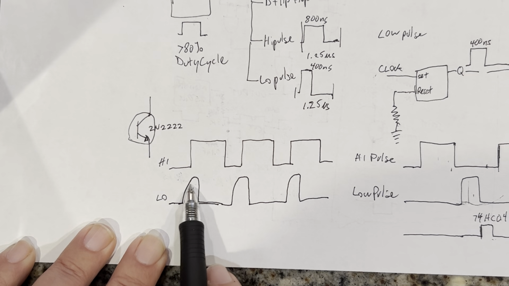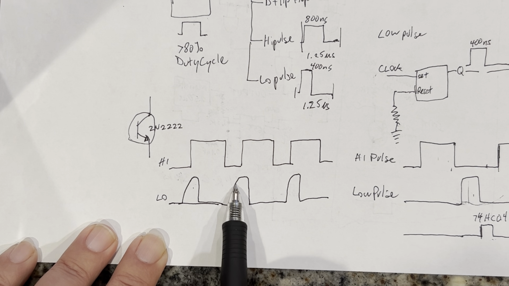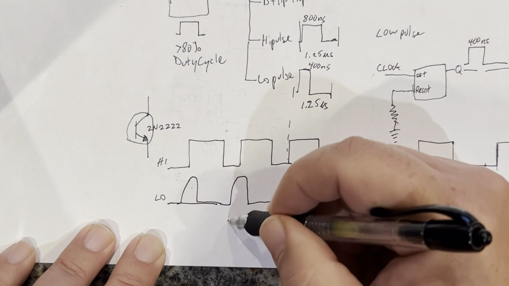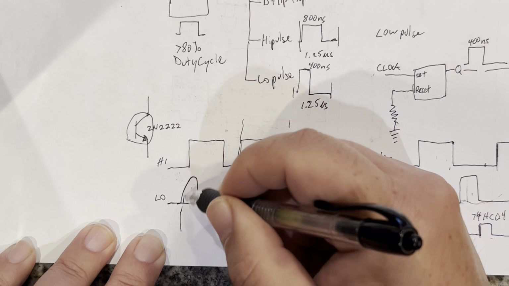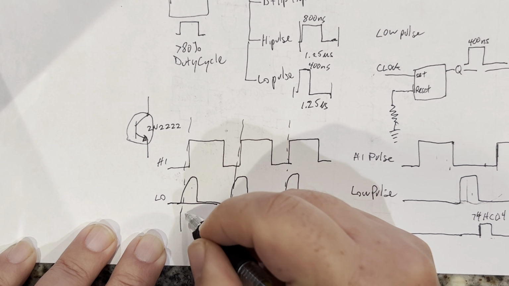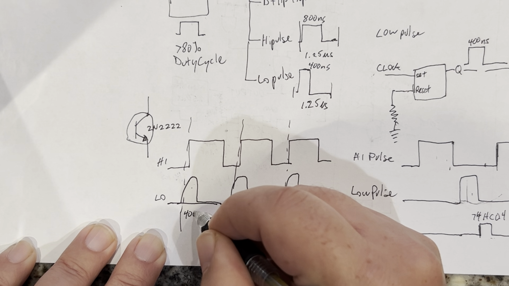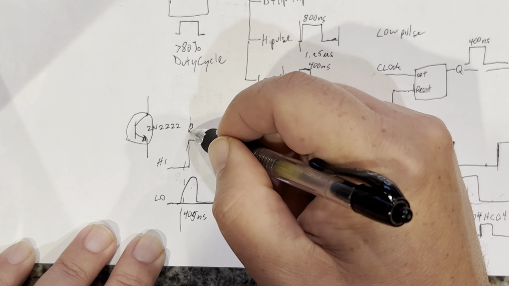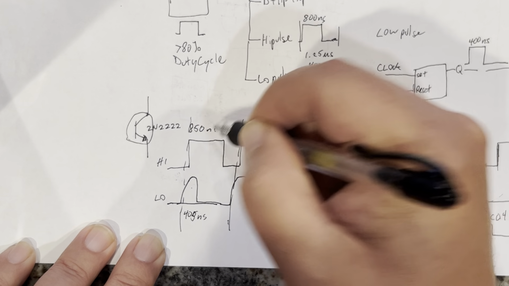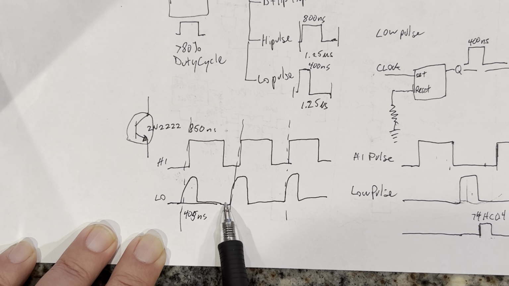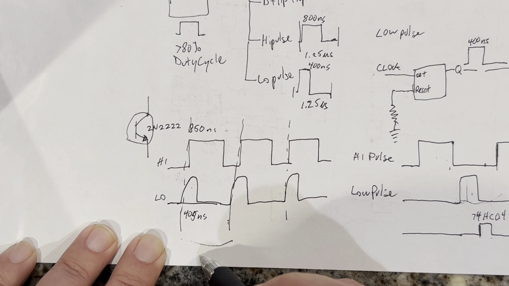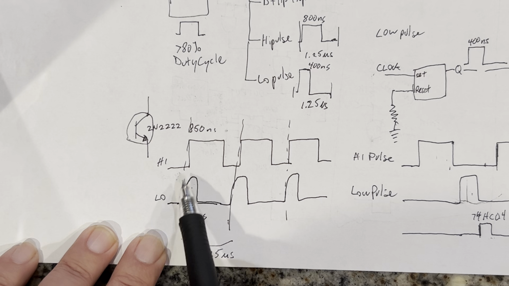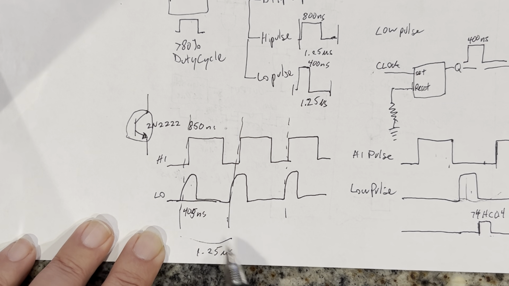There was a little bit of a change in the shape of the waveform, but for the most part, these occurred at exactly the same time. It didn't change the length of the signal. This signal was about 400, well, I think I measured it out to 405 nanoseconds. This signal came out to almost exactly 850 nanoseconds. And the total period stayed the same at 1.25 microseconds. So now we had a synchronized high and low pulse.